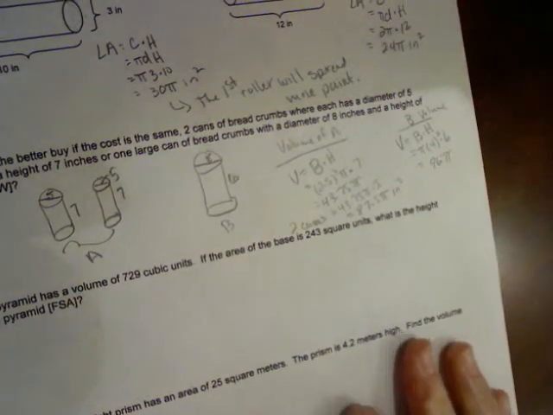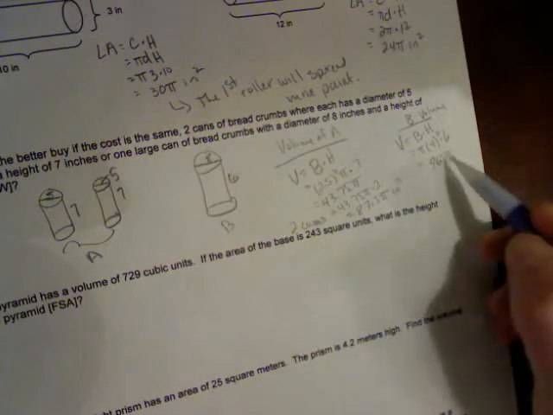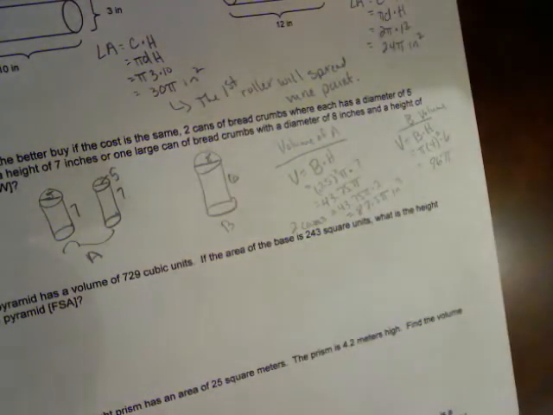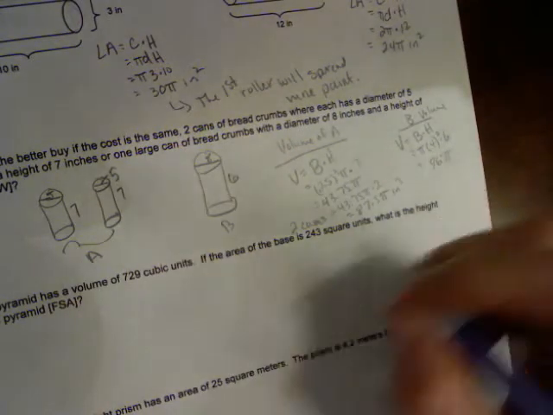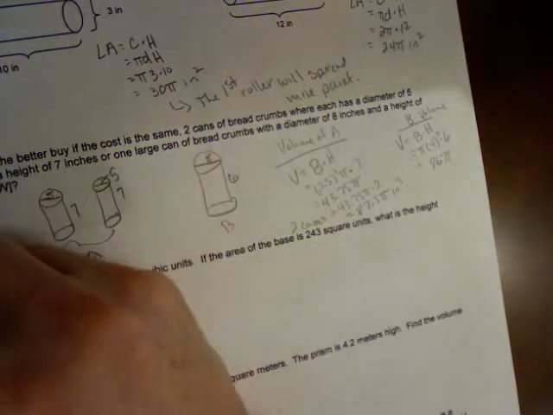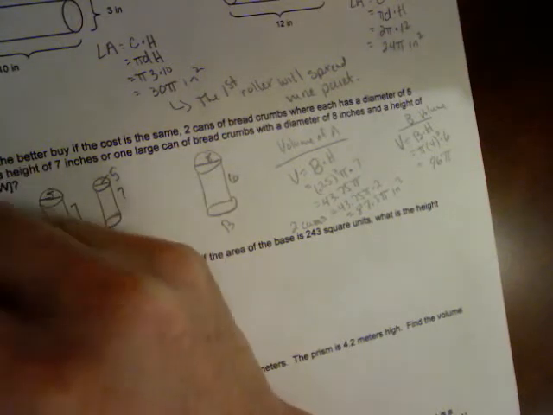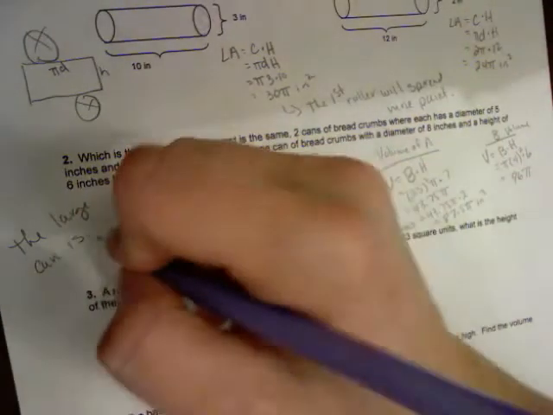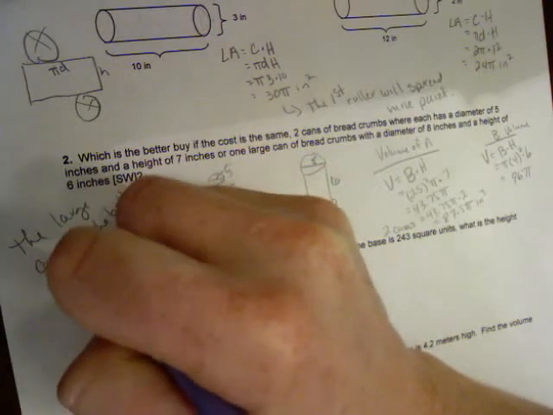So our calculations show that the larger can is better than buying 2 cans since they are the same price, because the volume of the 1 can is a little bit larger than the 2 cans put together. So our answer is the large can is the better deal. Let me write that. The large can is the better deal.